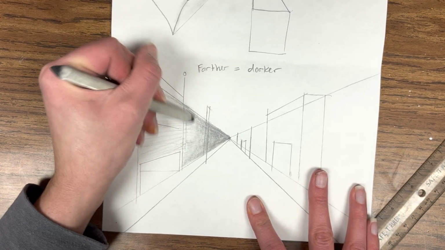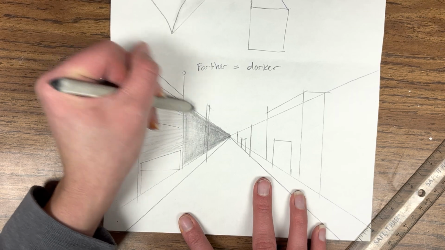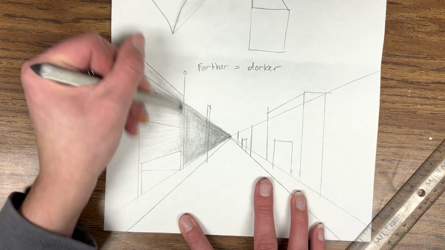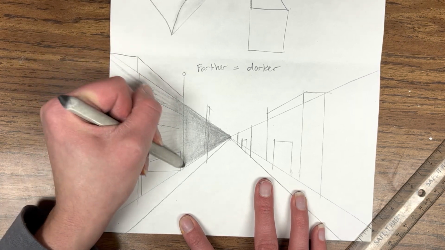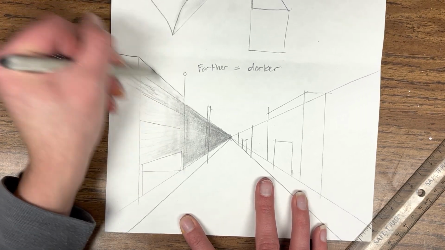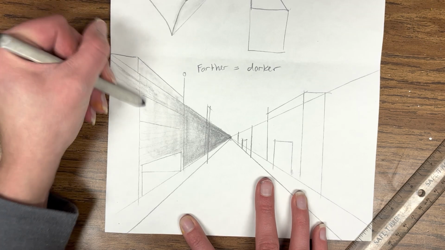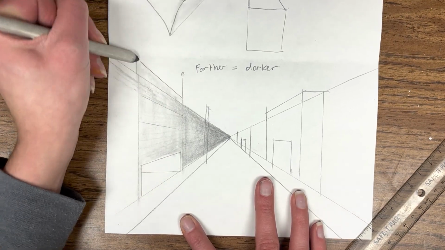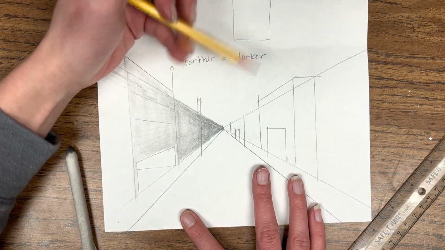Really trying to make sure I have at least 4 values here. So I should have a really dark gray, I should have a nice medium gray, and then I should have a very light gray before I reach white. Okay, and you really create a nice depth here once you are adding the value, and that's going to push these buildings to be more interesting.